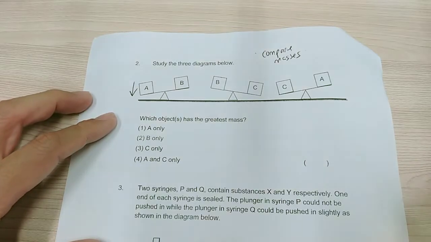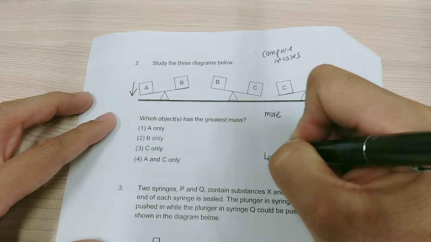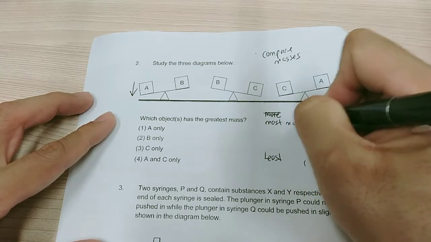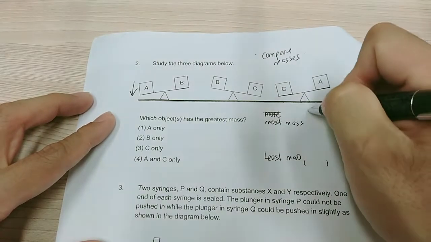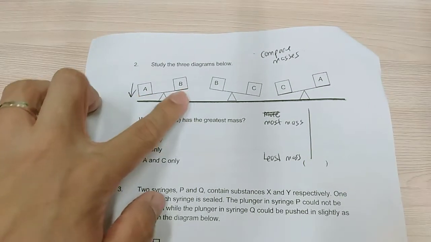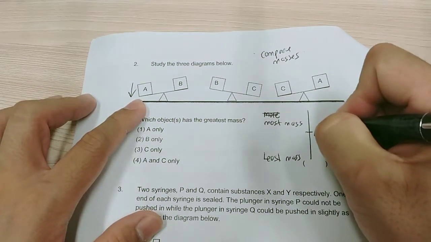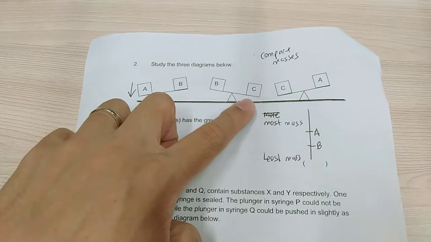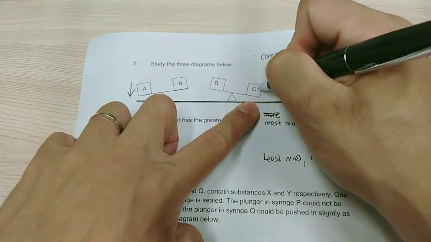So I can do a working like this here. I can put down here more and least. I think it's better to put down most mass, the least mass. So on a scale like this, where would A and B be? A definitely will have more mass than B. I'll put A above B. Now comparing B and C, C has more mass than B, right? It tilts down this way.